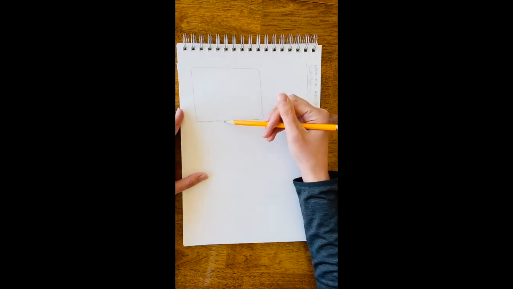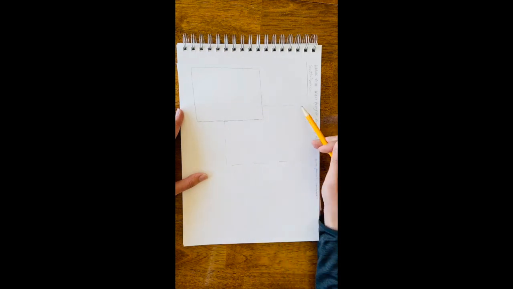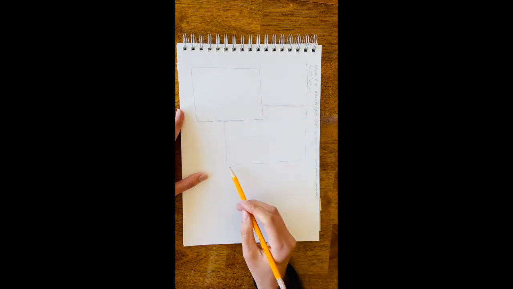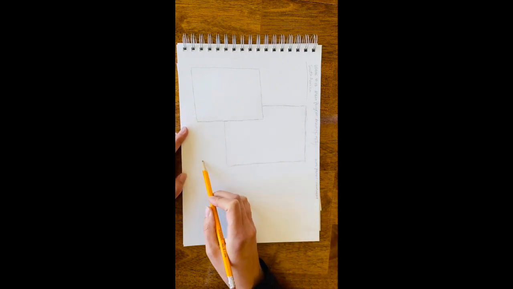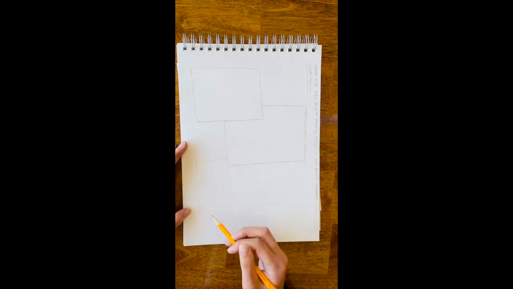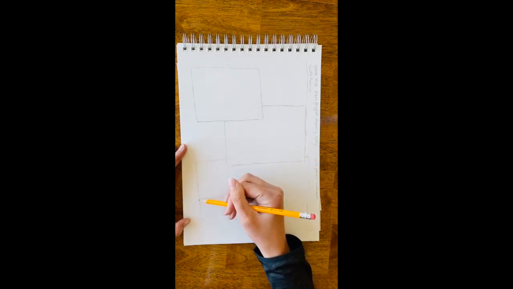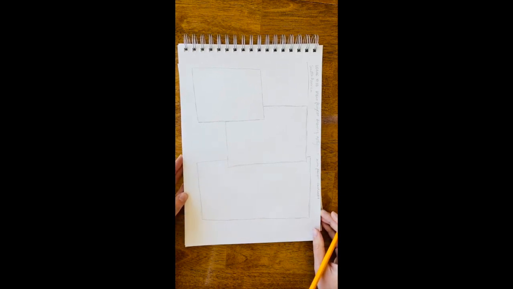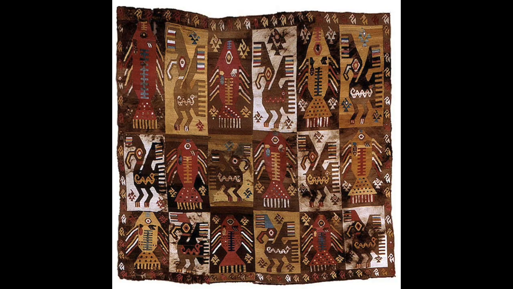So we're going to draw a square in the top left corner here, and then below that square we're going to be doing a rectangle shape, and we're going to layer it a little bit underneath the square, and it's going to be off to the right side. Then for the last rectangle, we are going to drop that in on the bottom, and I'm layering it a little bit so it looks like it's tucked behind.